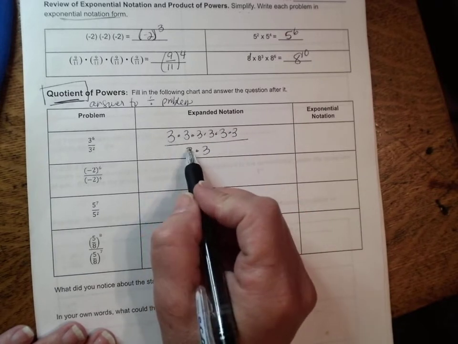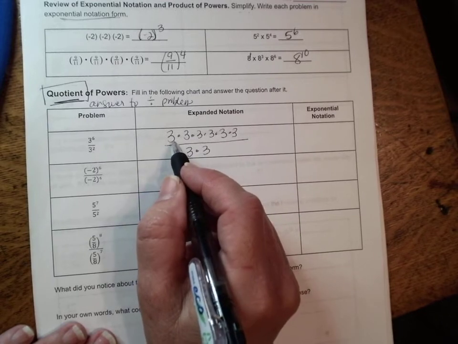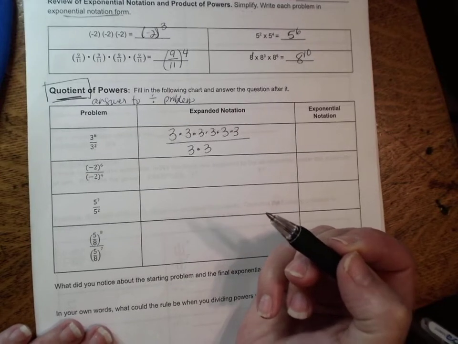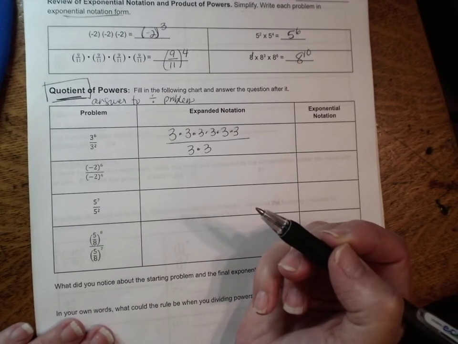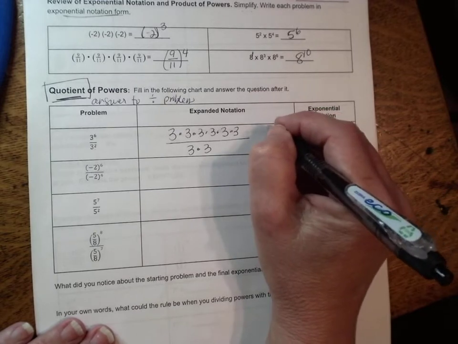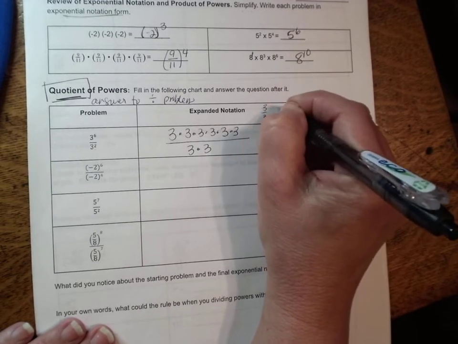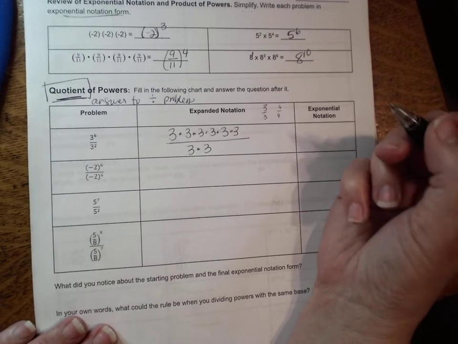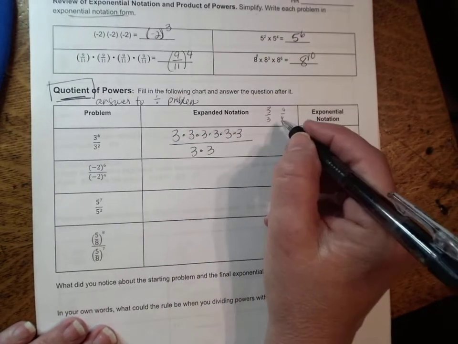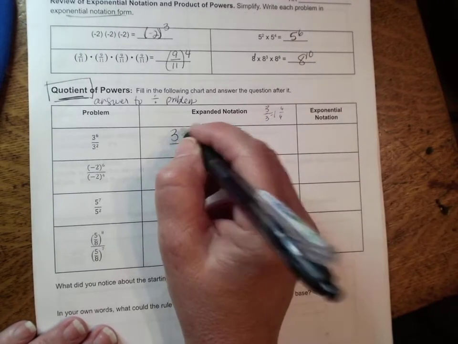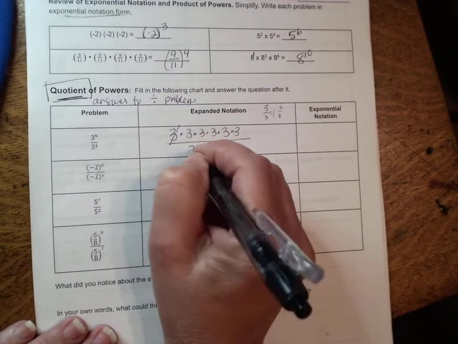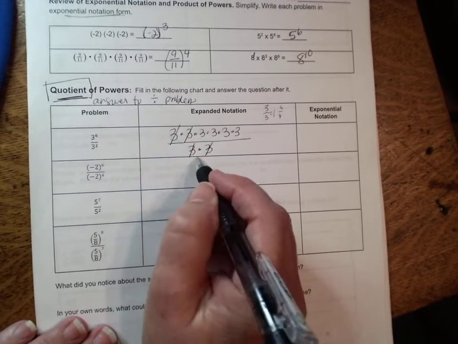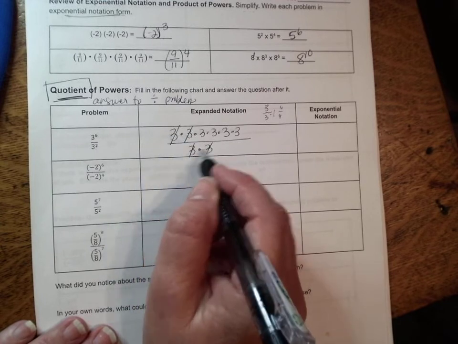What do we know about anything divided by itself? If it's 3 divided by 3, 4 divided by 4, a million divided by a million, x divided by x. Good, it becomes 1. Anything divided by itself is 1. So what's happening here is we can cancel out these 3s. There are 2 3s on the top and 2 3s on the bottom that I can cancel.